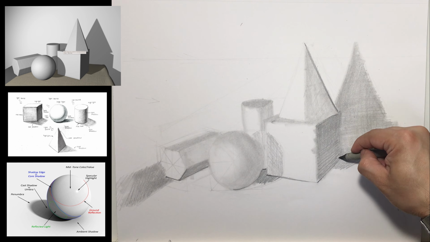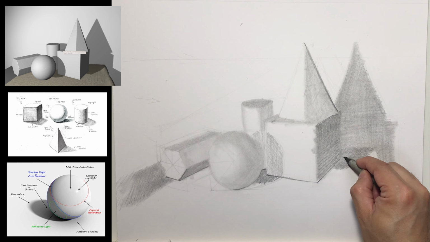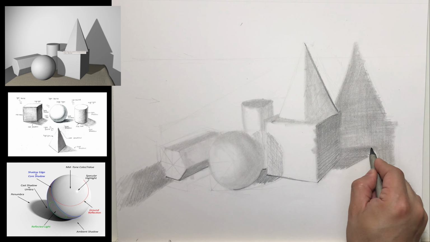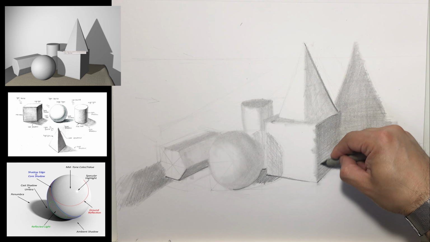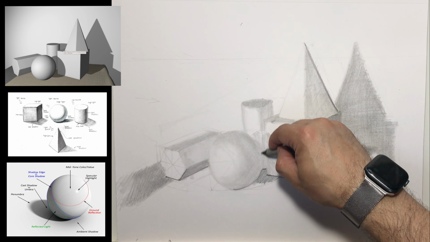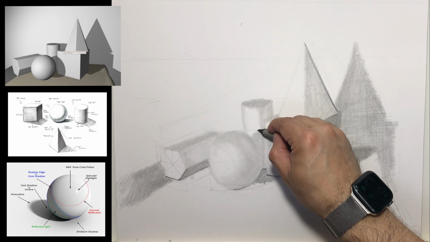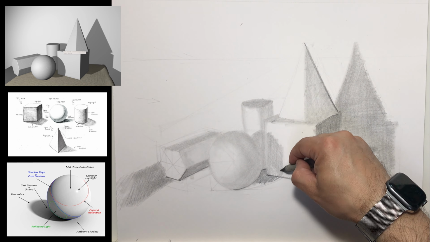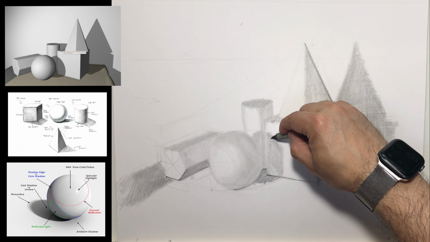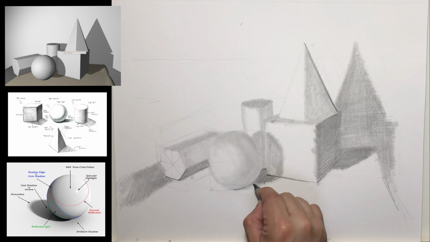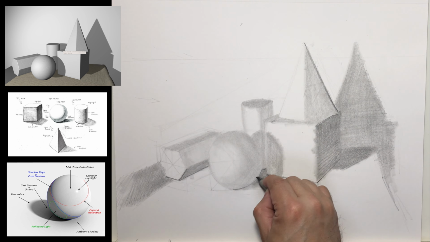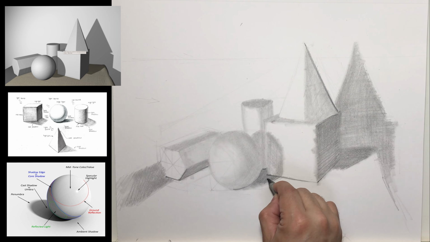So what we're trying to do right now is just build technical skills quickly, get us to be able to see these objects clearly, and then make subtle distinctions between light mass, shadow mass, and cast shadows. The smaller portions, reflected light, shadow core, those things we'll leave for the next assignment.